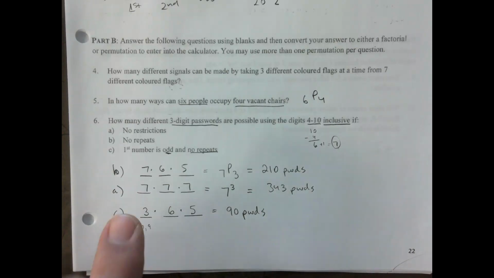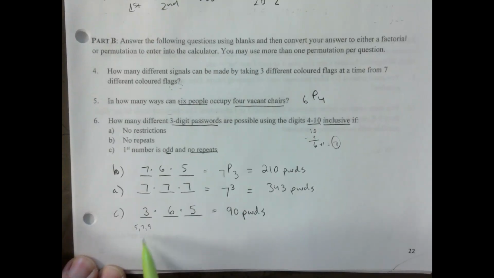Passwords. How would you rewrite this? For this first one, you could say 3 pick 1 times 6 pick 2.